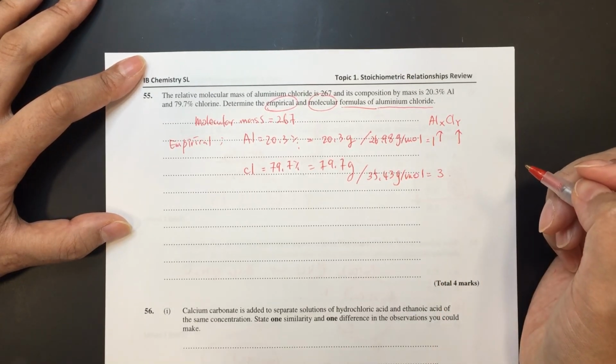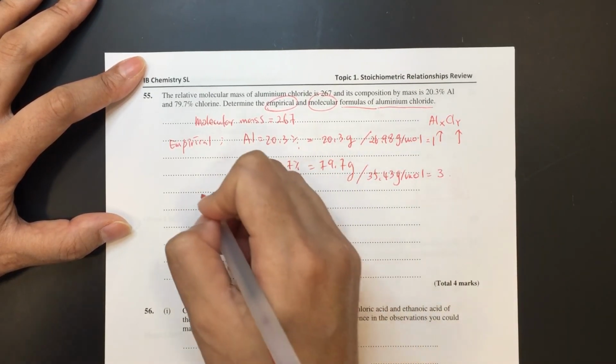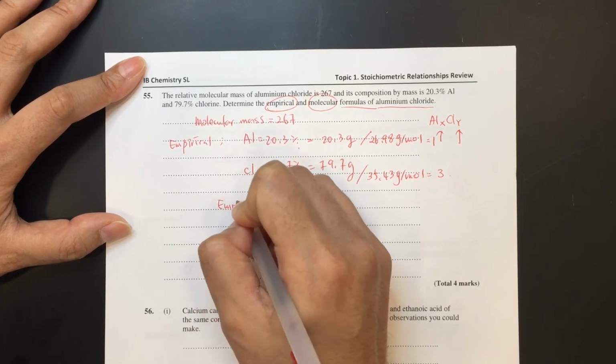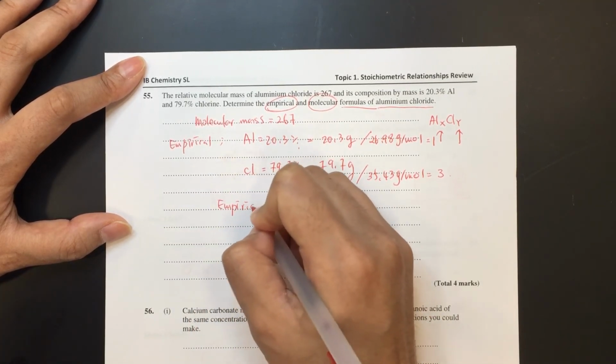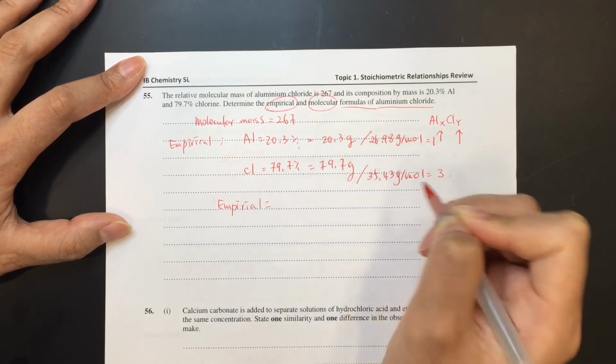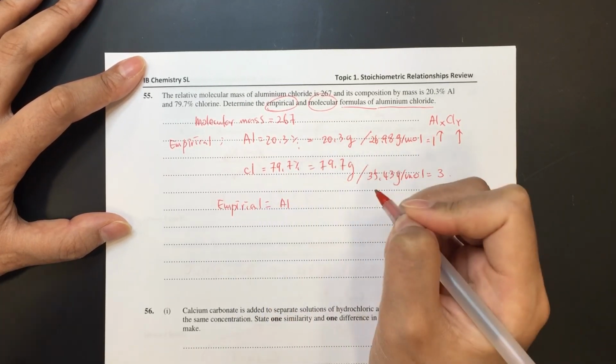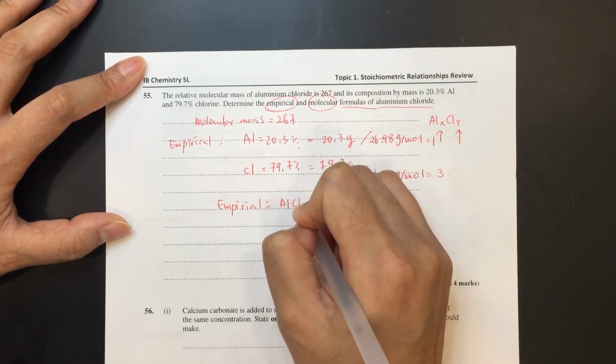Okay, so we know the empirical formula of aluminum chloride is AlCl3.